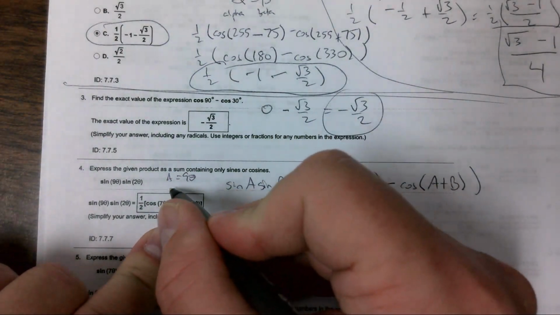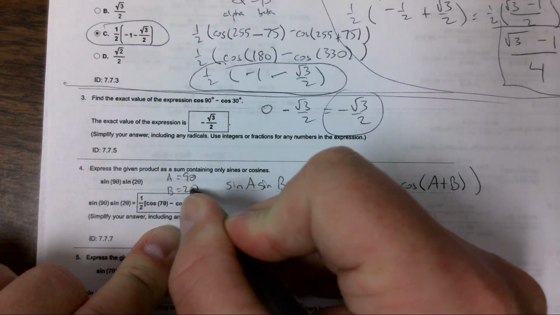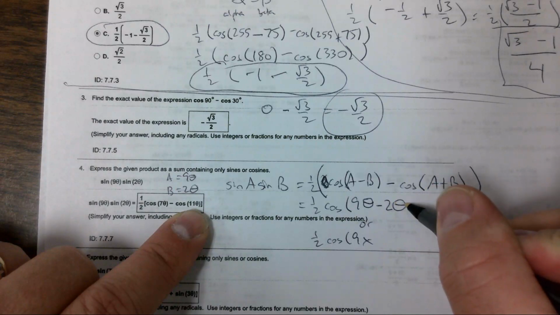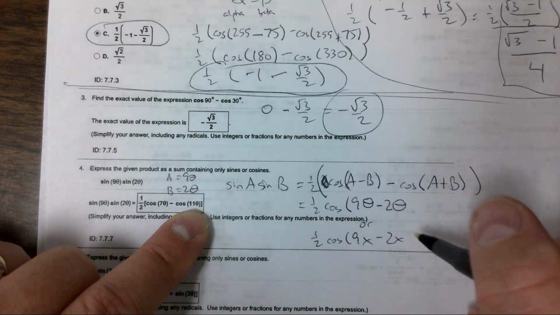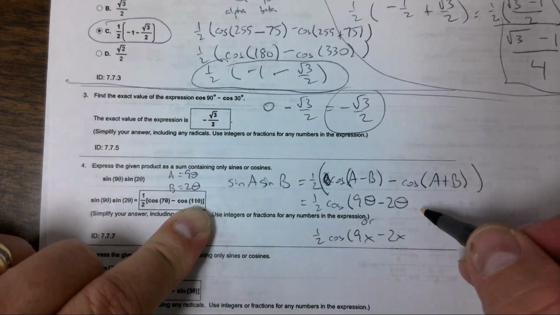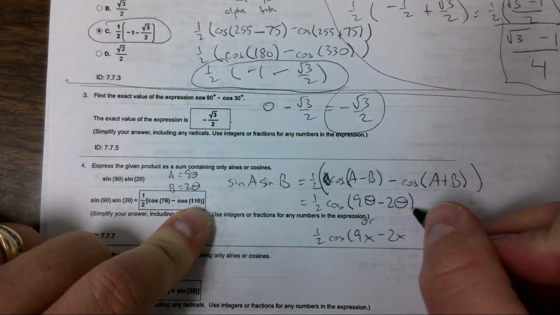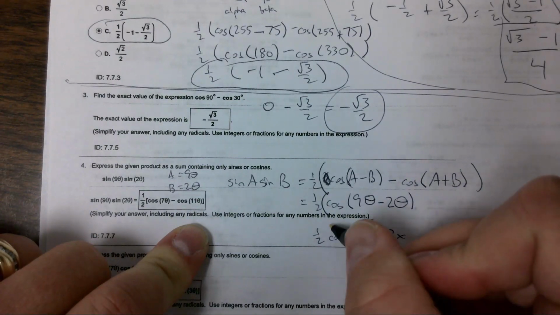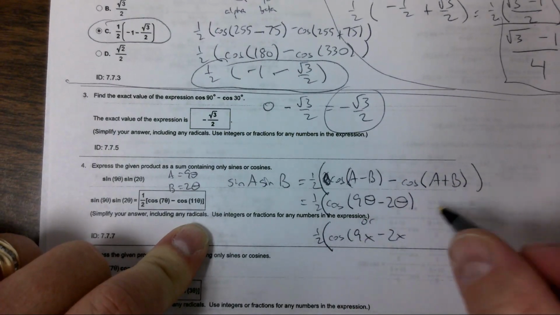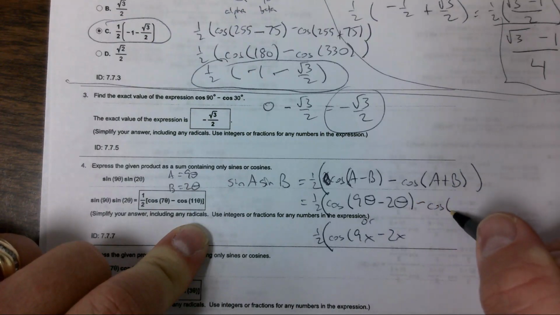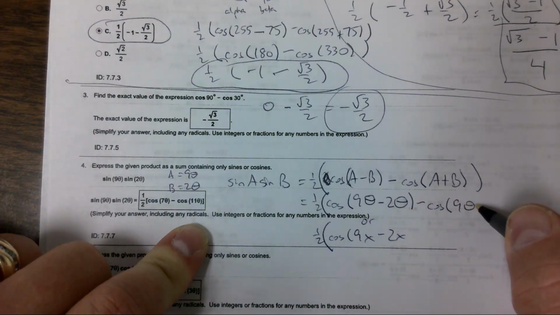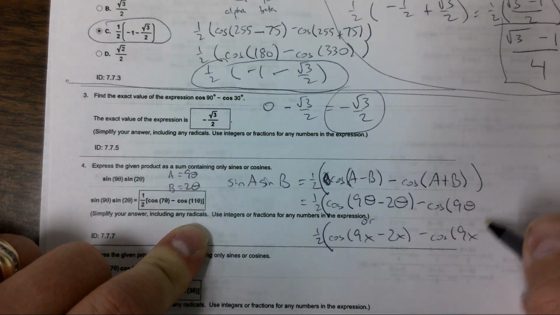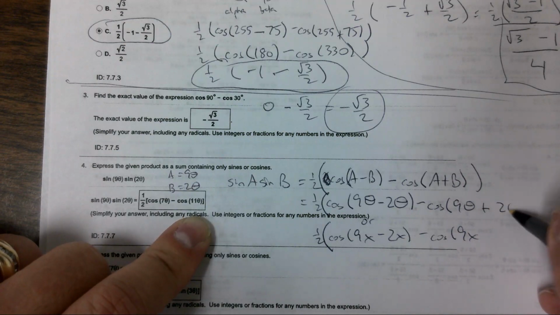And then B is 2 theta, which is like 2x. We do need this. And then this one, minus cosine 9 theta plus 2 theta.